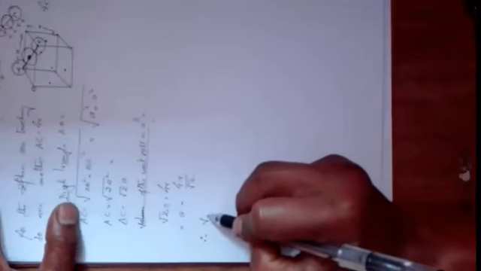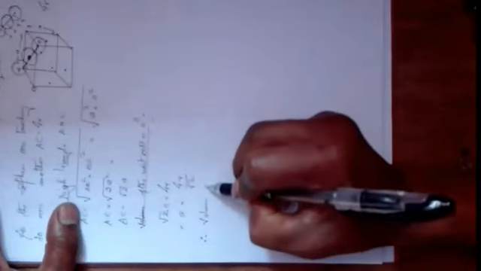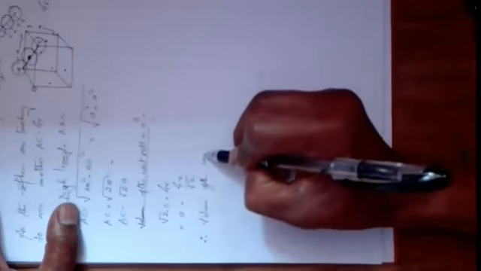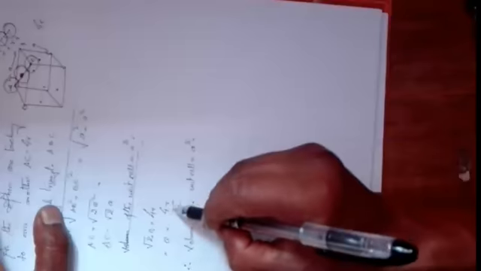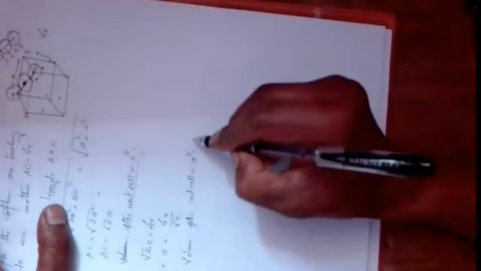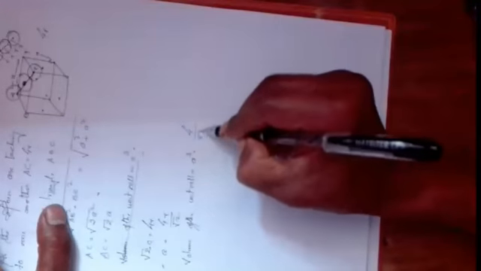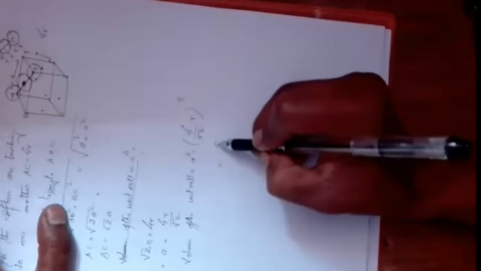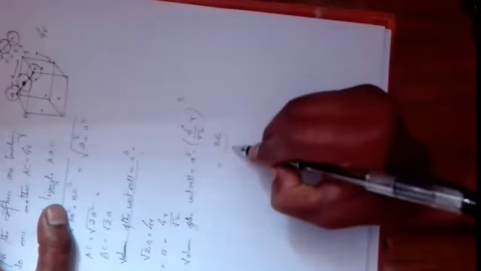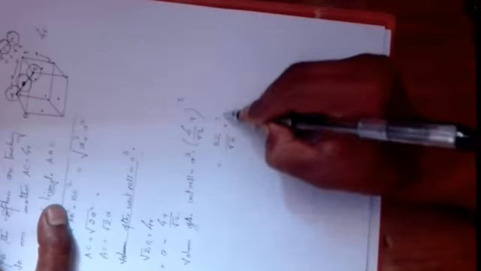Therefore, volume of the unit cell is equal to how much? By formula it is equal to A cube, and the value of A will be equal to 4R by root 2, isn't it? I'm gonna put here 4R by root 2. So, 4 by root 2 R cube. This will be equal to 32 by root 2 R cube. This is the volume of the unit cell.